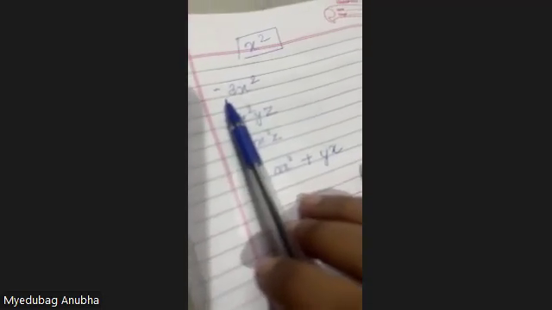Okay. So as you can see, the first part is you have to find out the coefficient of x square. I'm reading for you. It is minus 3x square. The second part is minus 5x square yz.